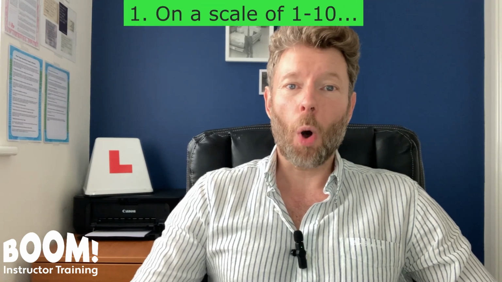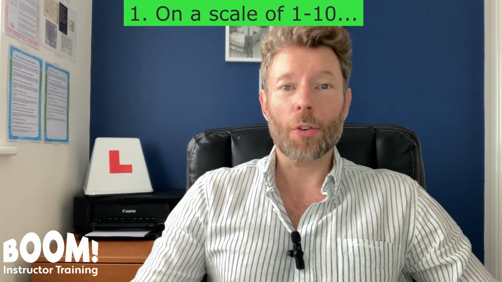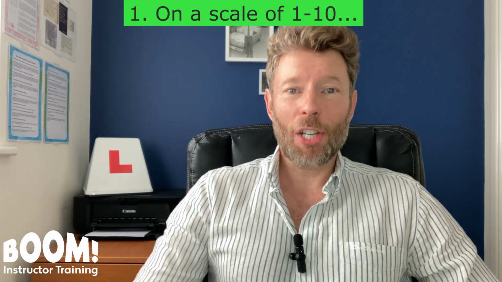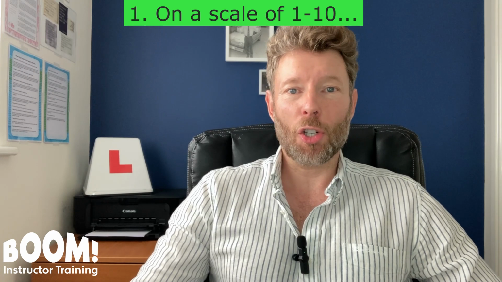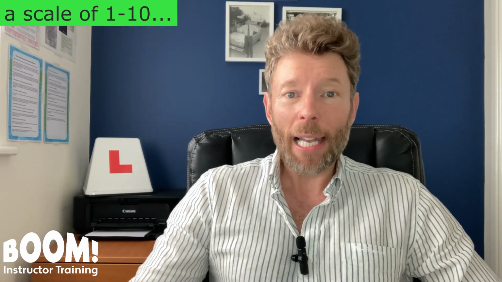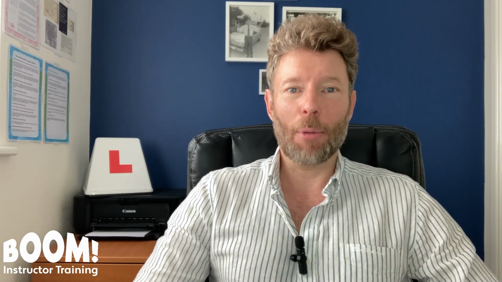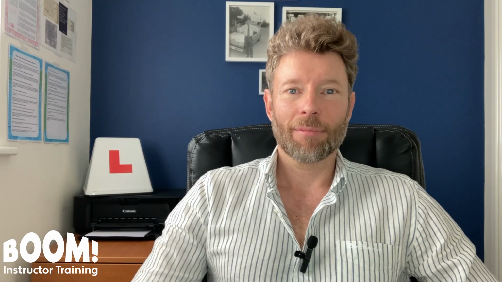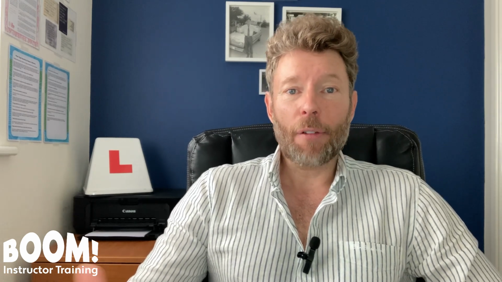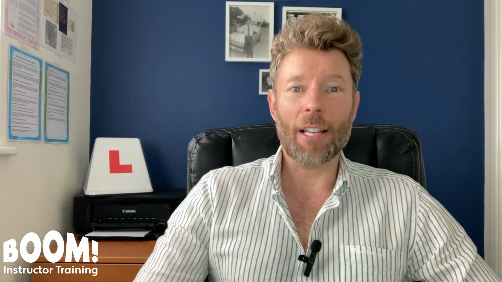Coaching question number 1. On a scale of 1 to 10. This is great to use at the start of a lesson to establish your pupil's current ability or level of confidence or perception of how well they can do a particular manoeuvre. For example, on a scale of 1 to 10, how confident do you currently feel at reversing into a parking bay? Imagine the pupil says 4 out of 10. You can then explore this further and then develop a plan to help the pupil improve this.